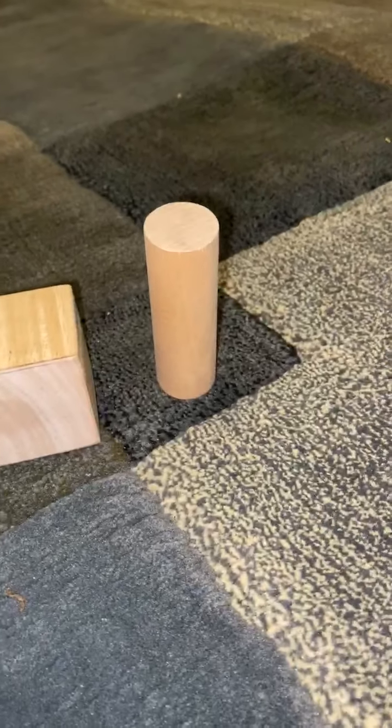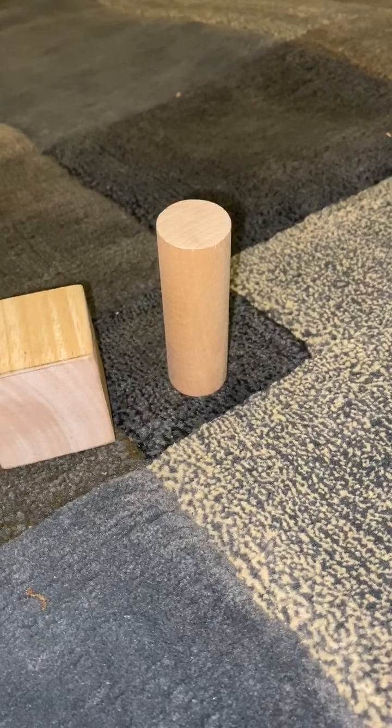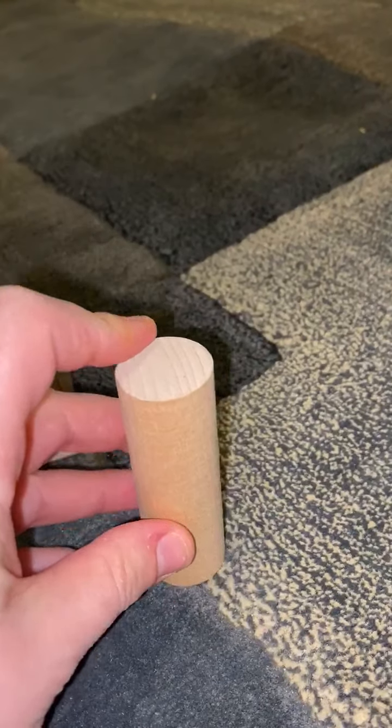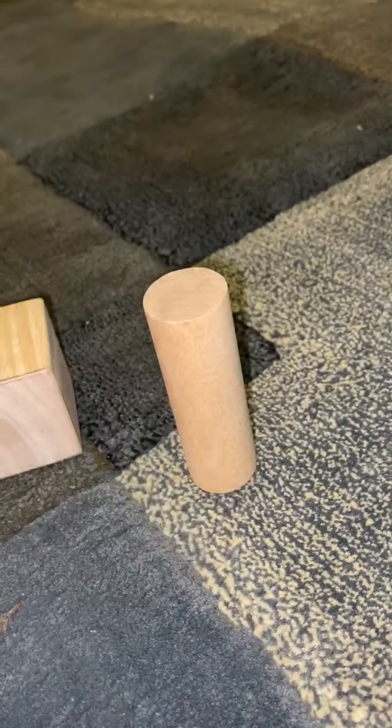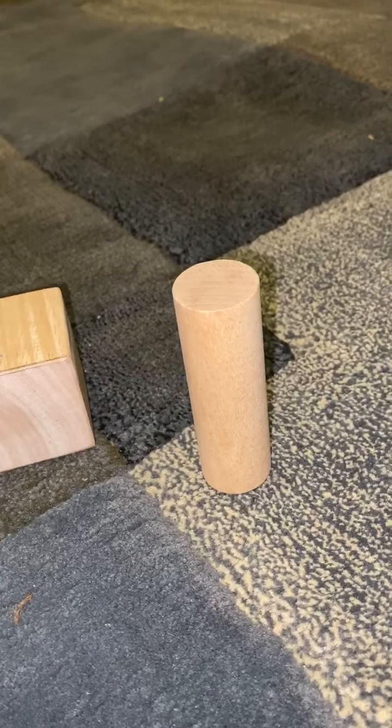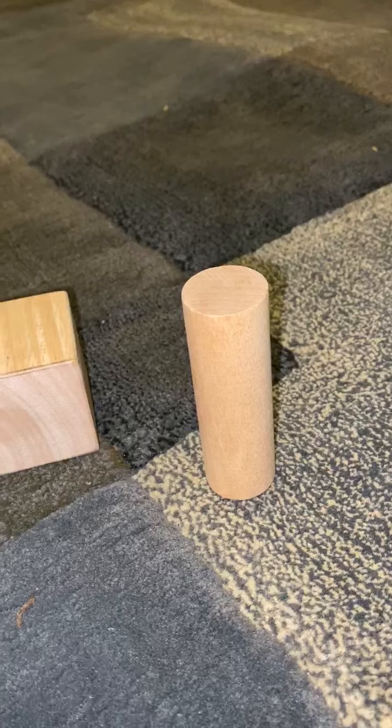And the last shape we'll talk about is called a cylinder. The cylinder, the bases are circles, and it's round on the sides.